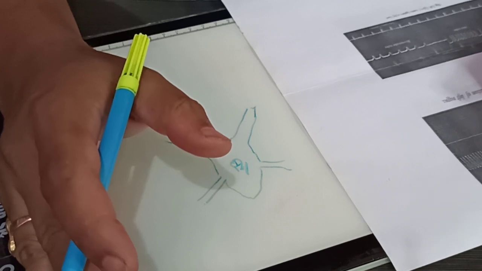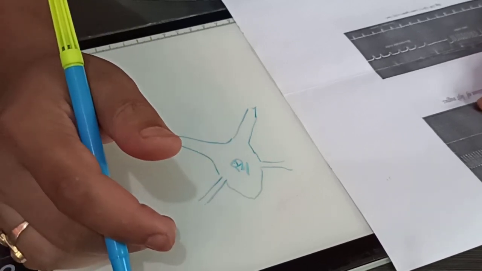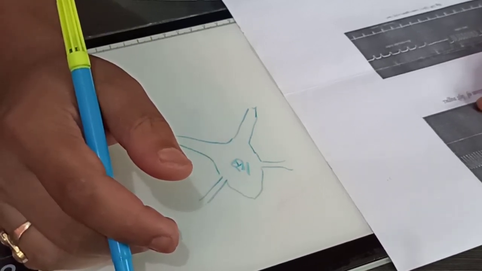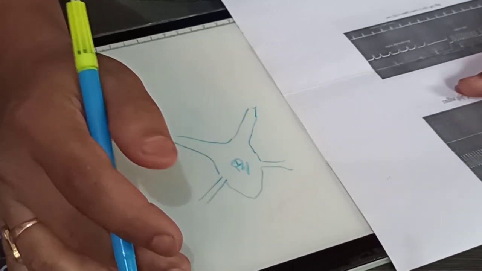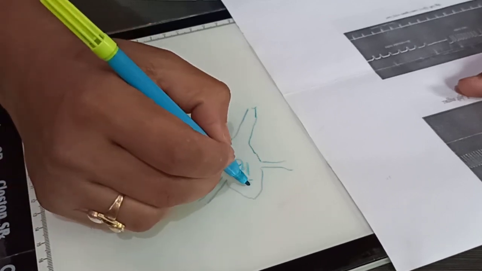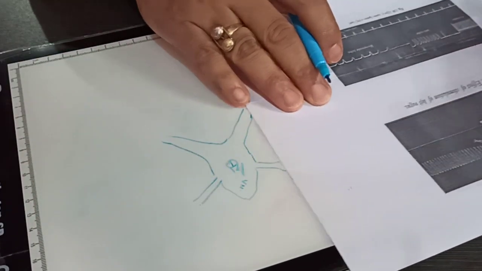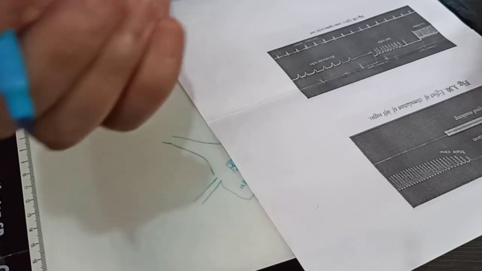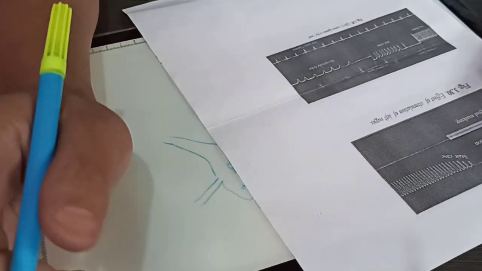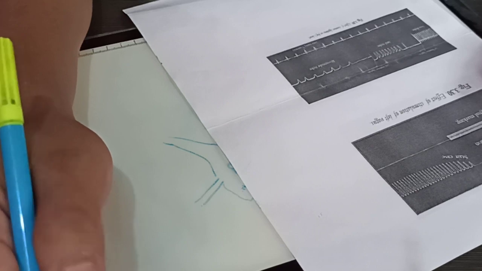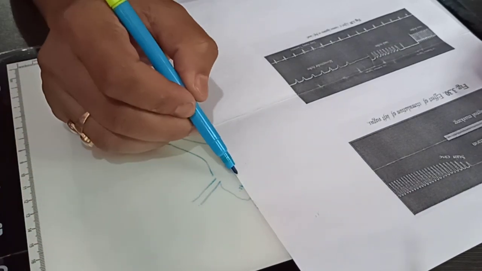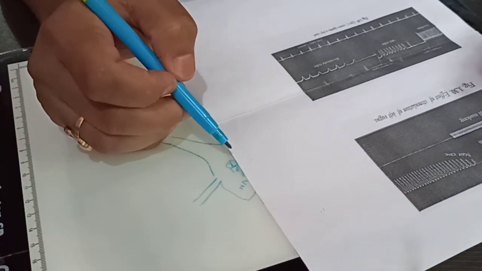That should not be done, but to say and to do, there are lots of differences. So somehow you have to identify the vagus nerve, then you put the lever and let the rotating drum rotate, then you trace the contraction, then with an electrode you stimulate the vagus nerve.